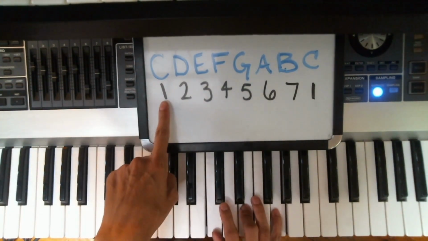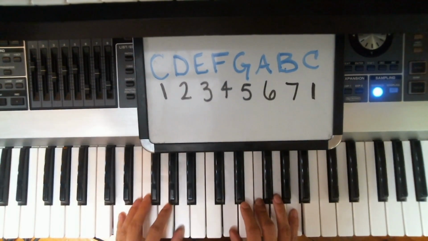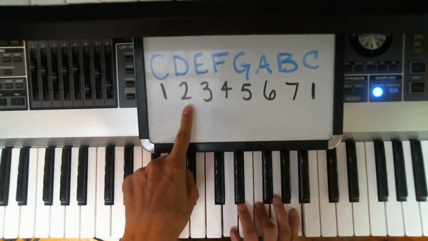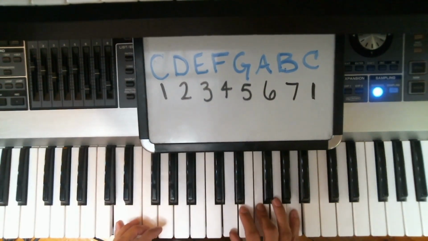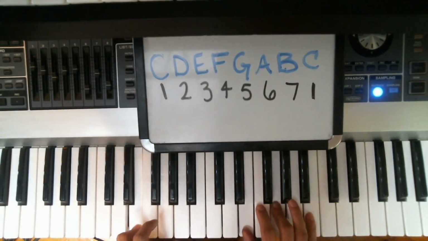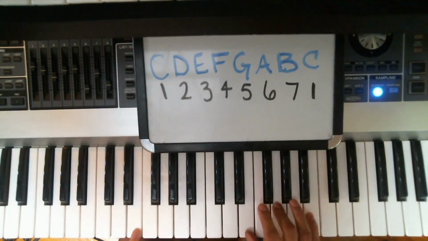So our 1 chord is major. Our 2 chord, that sounds a little kind of pensive or mysterious. Our 2 chord is minor. Let's keep going. Our 3 chord is minor. So it would be an E minor chord.